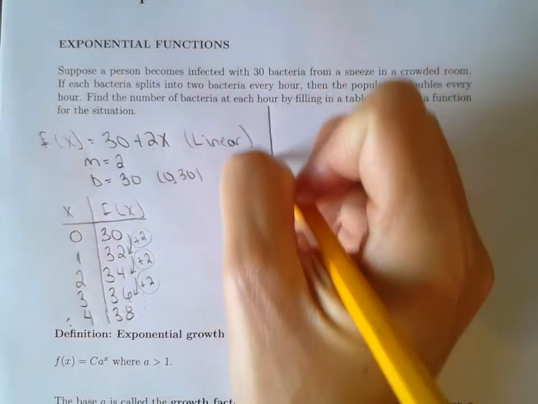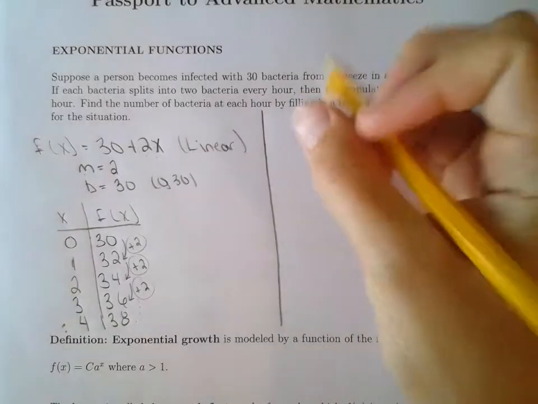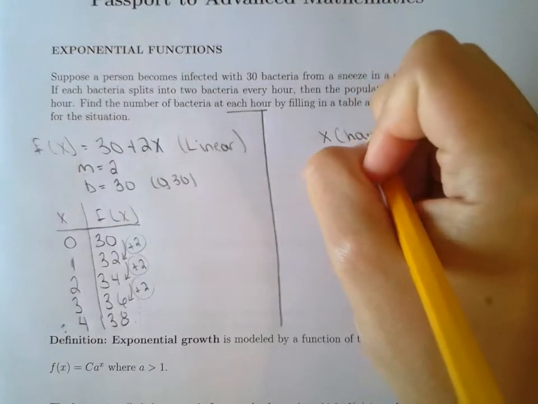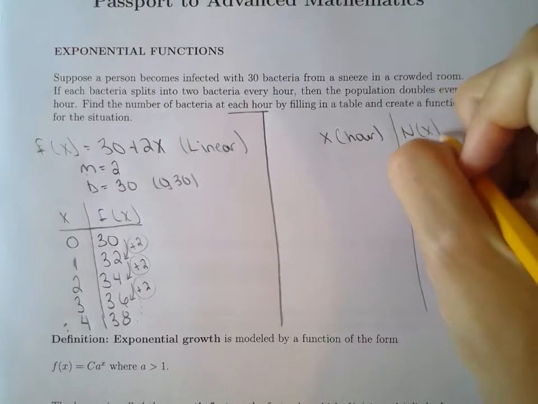Now let's go ahead and look at exponential functions. It says, suppose a person becomes infected with 30 bacteria from a sneeze in a crowded room. If each bacteria splits into 2 bacteria every hour, that means each one of those 30 is going to split into 2, then the population doubles every hour. Find the number of bacteria at each hour by filling in a table, and then we're going to create a function for the situation. Let's say x is our input, at each hour, so I'm going to put hour here. And then our output, let's use capital N of x for the number of bacteria.